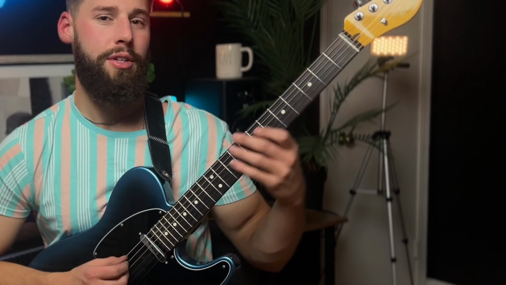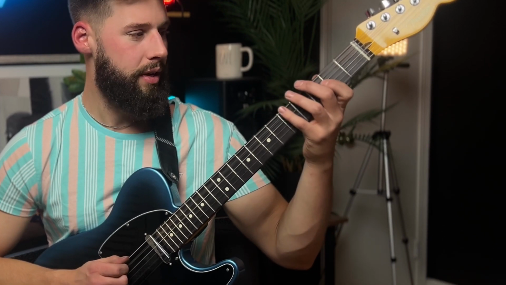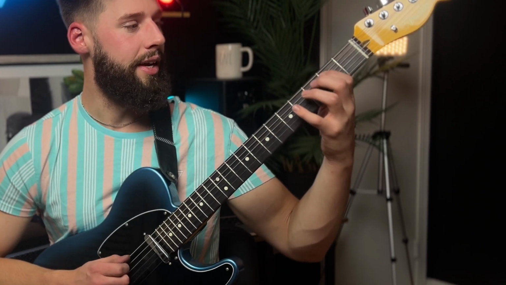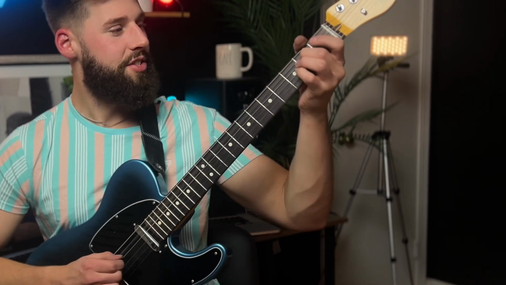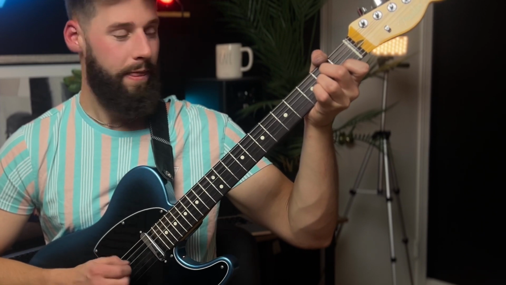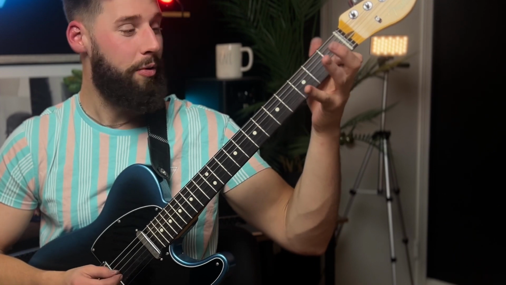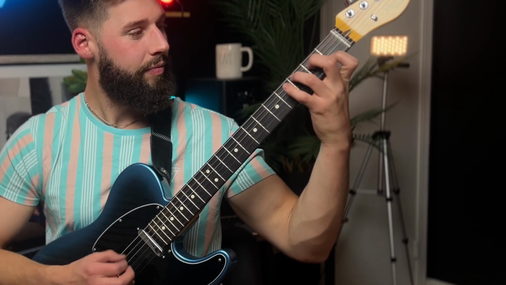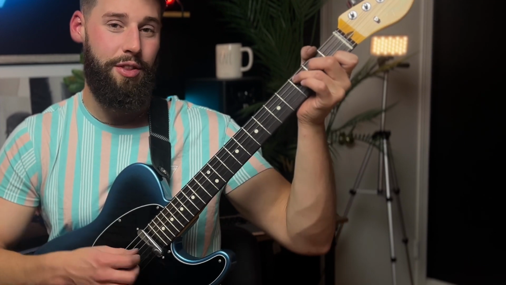Count up the steps now. We go 1, 2, 3, 4, 5. If A is our 1, 2 is the B, 3 is C, 4 is D, 5 is E. So we have the 5th right here in the A minor chord. The next one is going to be a duplicate A note, and then here we go. The 1st fret of the 2nd string, if you remember from the C chord, was an octave of our C note, and that's the 1.